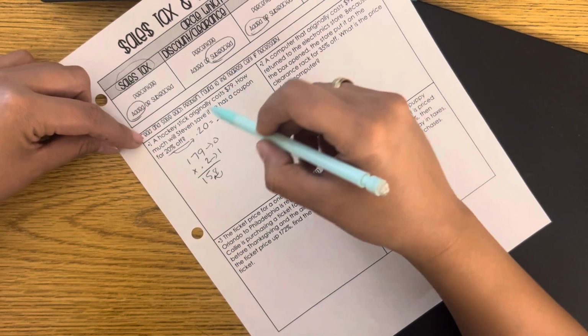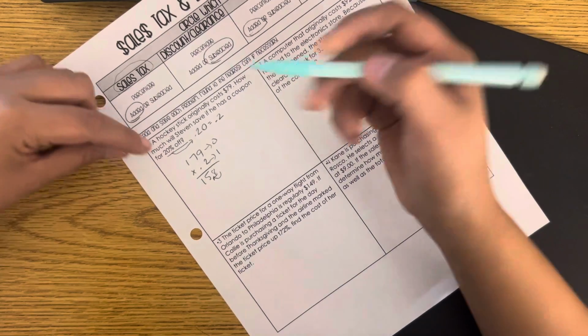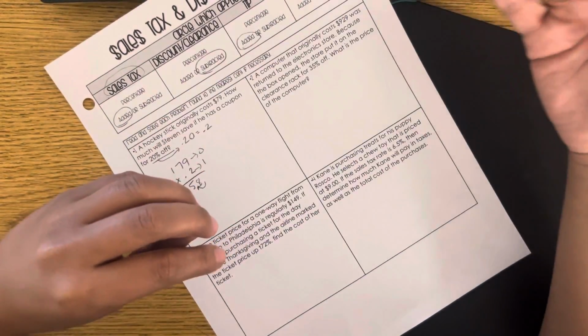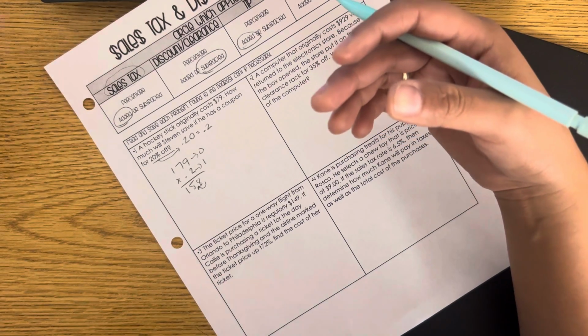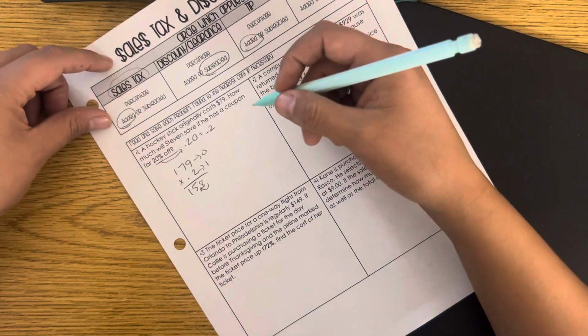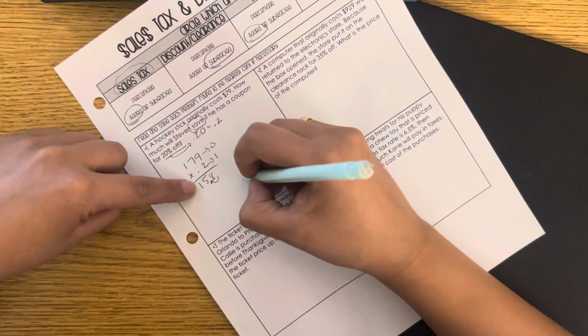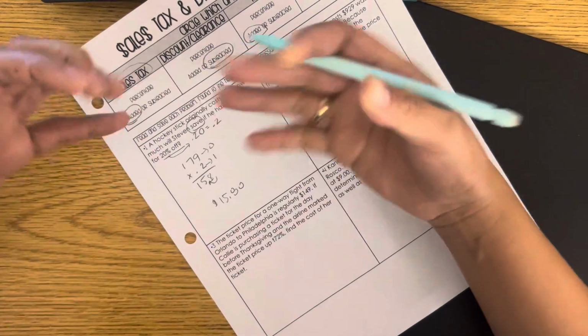Now this says, how much will Steven save if he has a coupon for 20% off? So the question is, is it asking how much is he going to pay, or is it asking how much he's going to have, how much he's going to take off? It says, how much will Steven save? That means how much money is he going to take off? So my answer is $15.80. That's where I stop on this question.